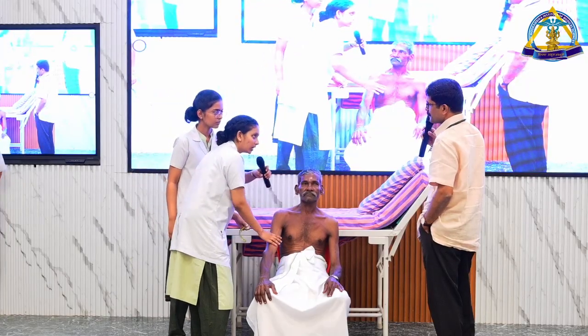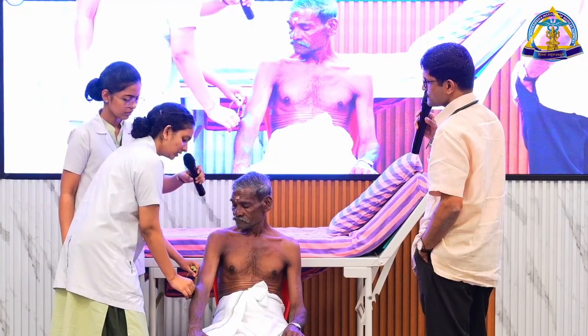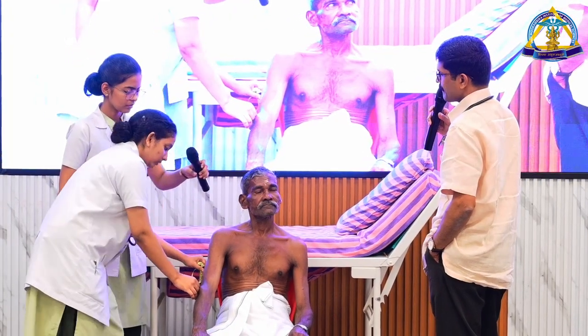Examine the bulk of the arm. I'm supposed to measure it from a point 10 centimeter above the olecranon process.